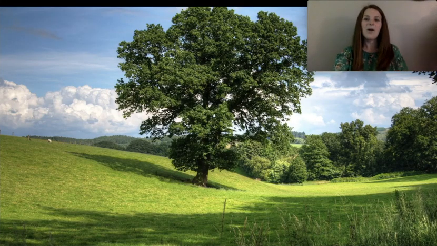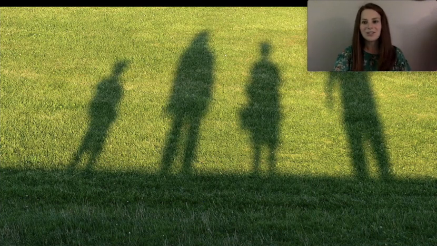So we've talked about how the sun warms the Earth's surfaces, so let's think about our next question. Are we able to keep Earth's surfaces cool on a sunny day? I want you to take a look at this tree, and I want you to look all around the tree, and what do you notice? You might notice a shadow underneath the tree. What is causing that shadow? Or if you look at this picture, you might see these kids standing with their shadows in the sun.